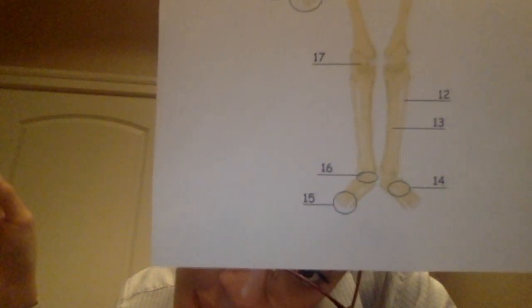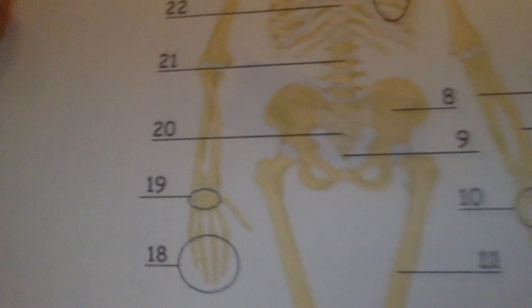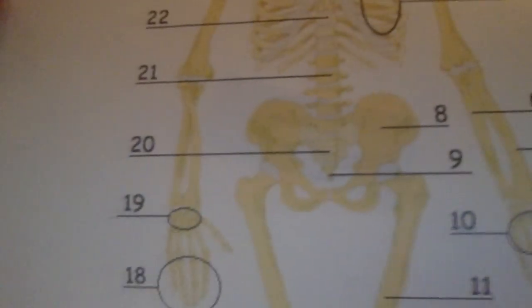Number 16 is going to be the tarsals. Number 17 is the kneecap, or the patella. Number 18 is the phalanges, again, that's the fingers and toes. Number 19 is the carpals. Number 20 is going to be the sacrum region of the vertebral column. Number 21 is going to be the lumbar region of the vertebral column. Number 22 is going to be the thoracic region of the vertebral column.